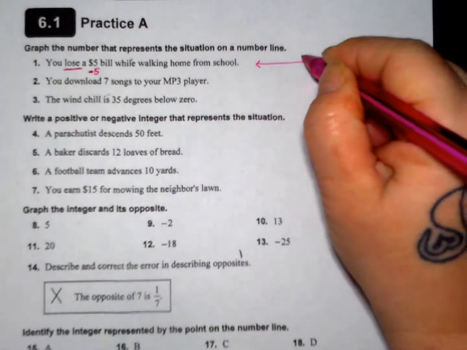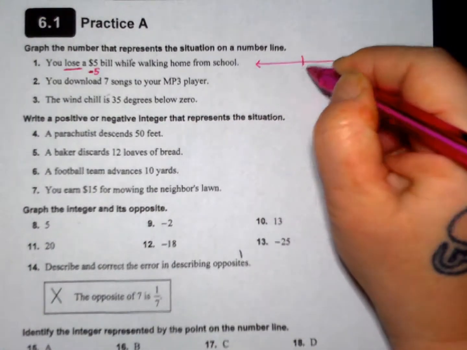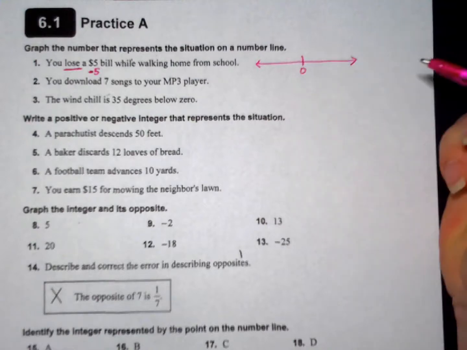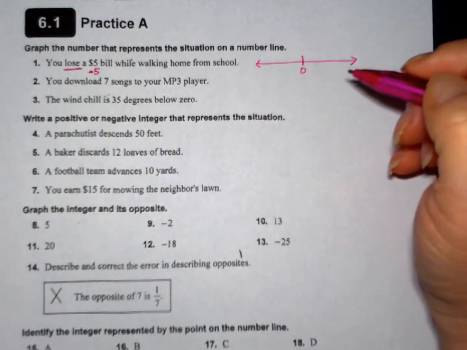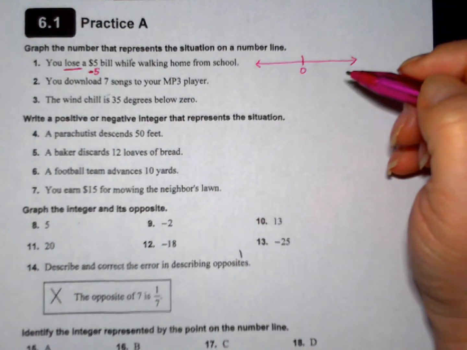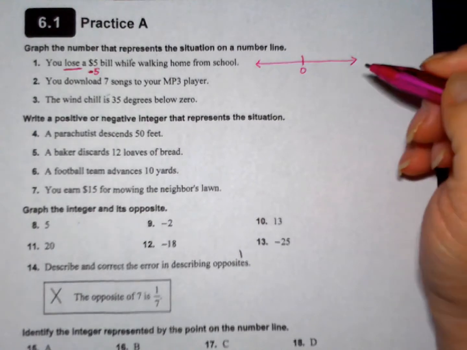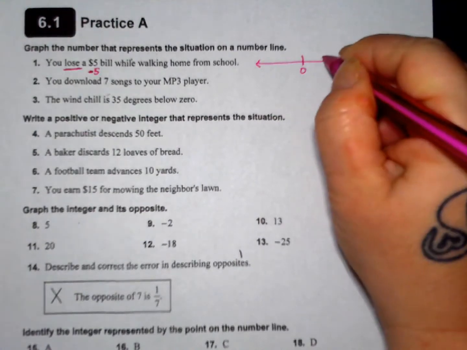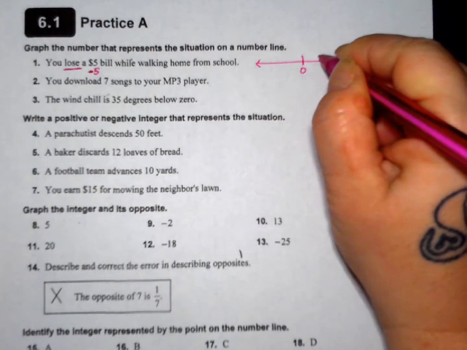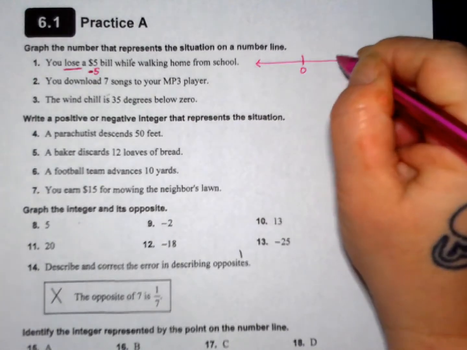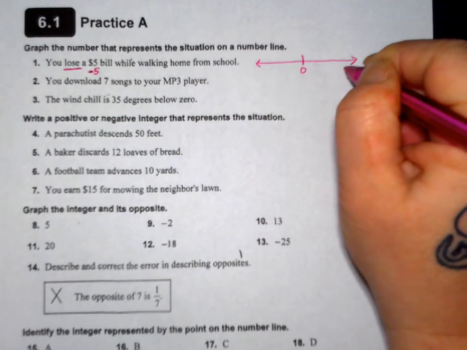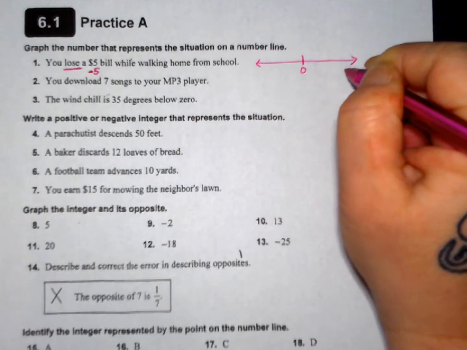So since I'm only representing one number, I know I can put my 0 in the middle, okay? And then even though I'm only representing a negative, I still want to show a positive number if I can. So over here, I could space it out and I could put 1, 2, 3, 4, 5. I could number them 1 through 5.